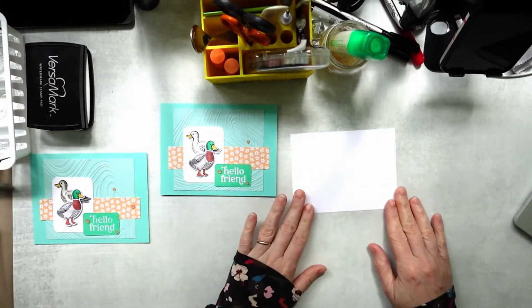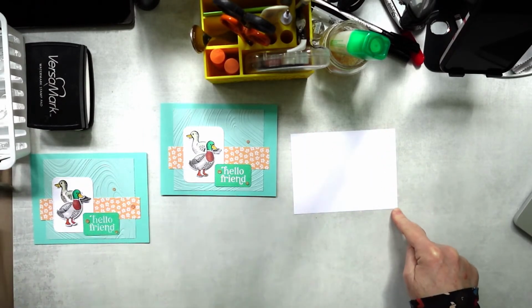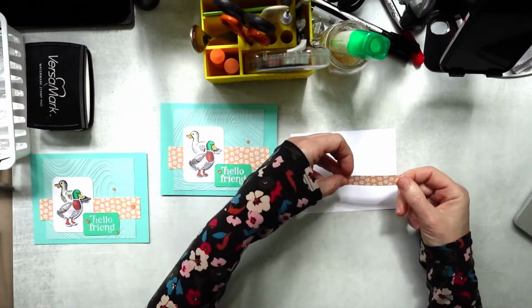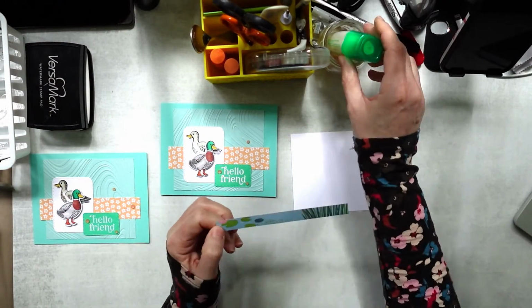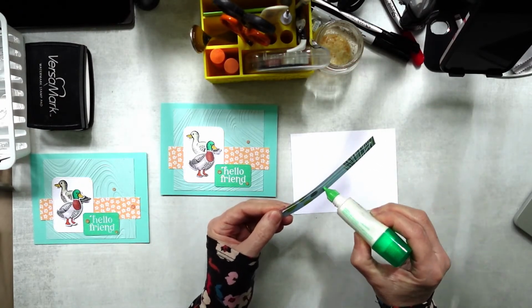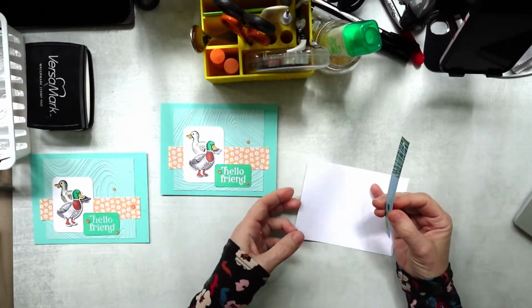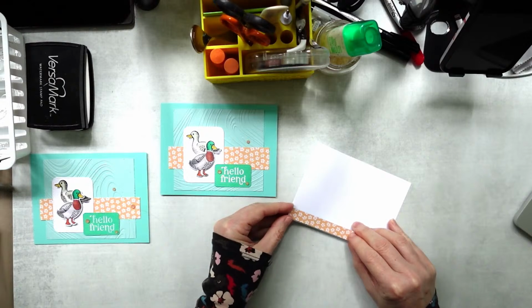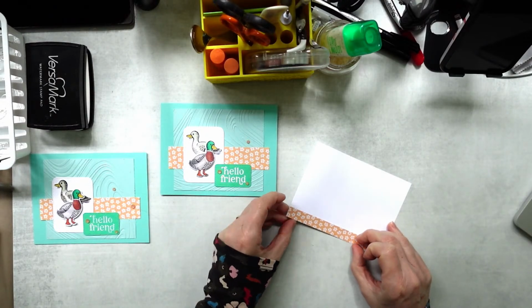Okay, so I've got a piece of cardstock that is 5 inches by 3 3/4 inches. I've got a little piece of that same paper as the front. It's 5 inches by 1/2 inch. And I am just going to glue this on here. So I need to start doing the insides of my cards because I use my cards to send birthday cards and all of that.